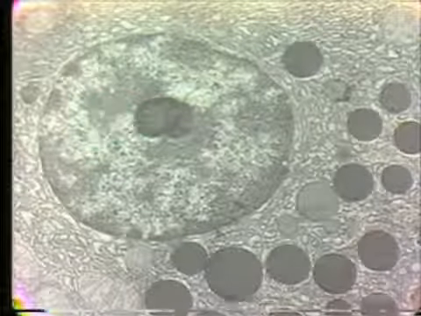Let's look at a higher power of another cell and its nucleus. We'll outline the nuclear membrane, a two-layered structure. There's evidence of some pores in this membrane. There's some clumping of chromatin material, the chromosomes or the genes, to the outside of the nuclear membrane. There's not a nucleolus shown in this nucleus.